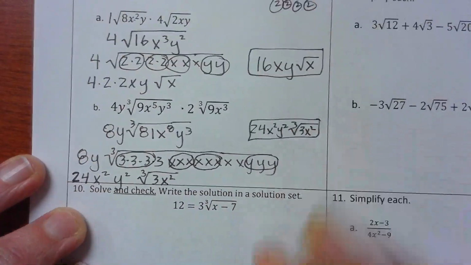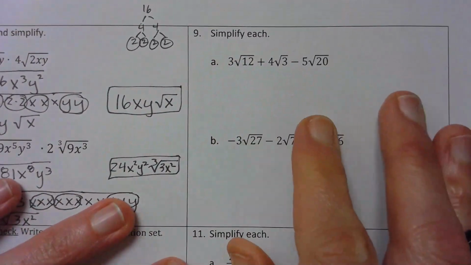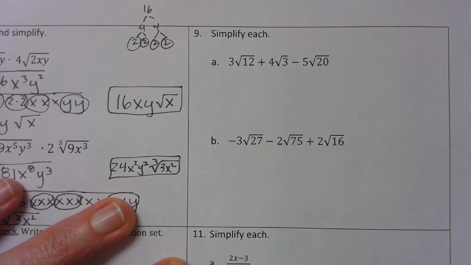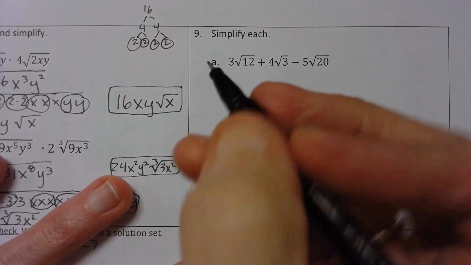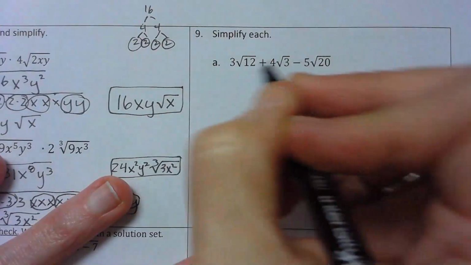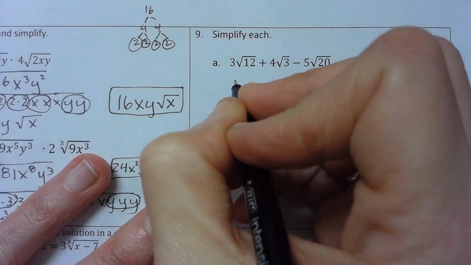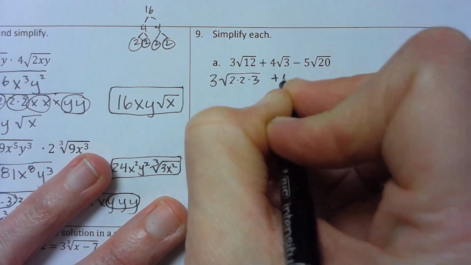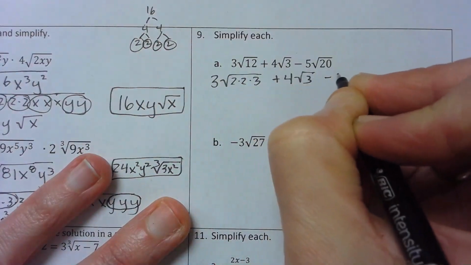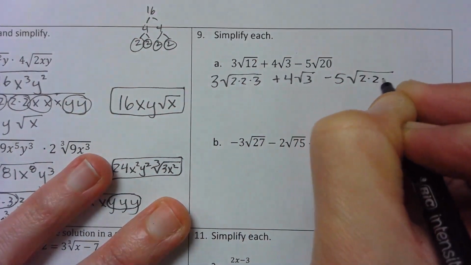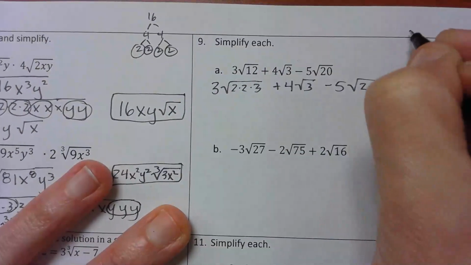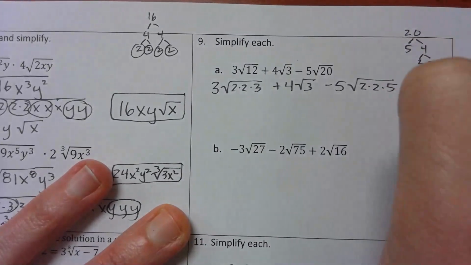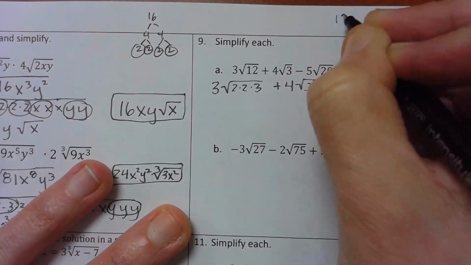All right, next. Simplifying radicals where you're adding or subtracting. You cannot add or subtract unless the index number is the same and the radicands are the same. So when I'm looking at these and I see that the radicands are not the same, I know that I need to simplify them first. So I will do 12 is 2 times 2 times 3. Can't simplify this one. 20 is 2 times 2 times 5. And again, I'm kind of taking some shortcuts here. Take your time to make your own factor trees for 20 and 12 if needed.